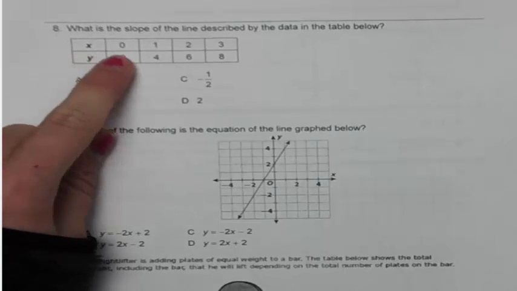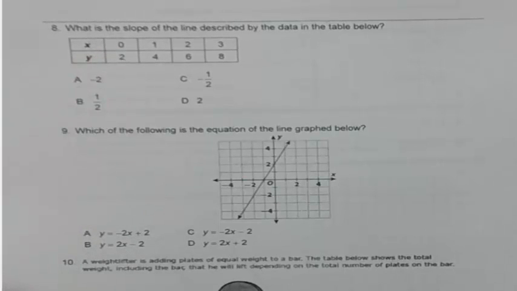Number 8. What is the slope of the line described by the data in the table below? X: 0, 1, 2, 3. Y: 2, 4, 6, and 8. Answer choices are A, -2, B, 1/2, C, -1/2, D, 2.